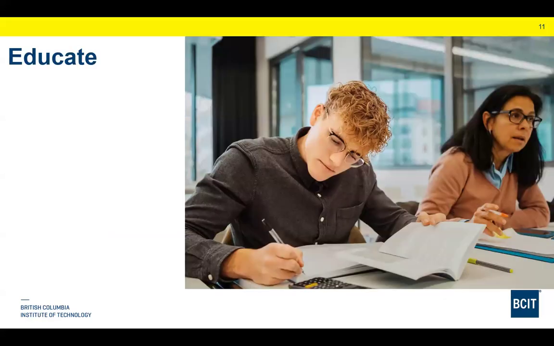So educate, again, defining our terms. How does this media tool educate? To what level does it educate? If we refer to Bloom's taxonomy, how does this media push thinking up to the highest levels? Or does it require lower level thinking? Examples would be recall and comprehension.